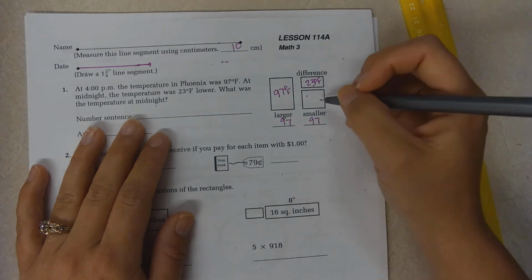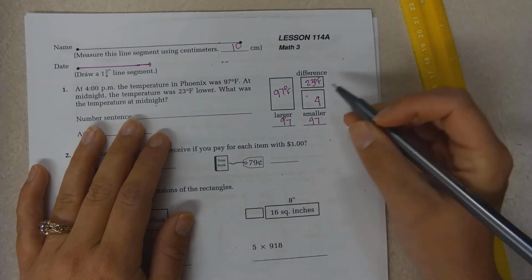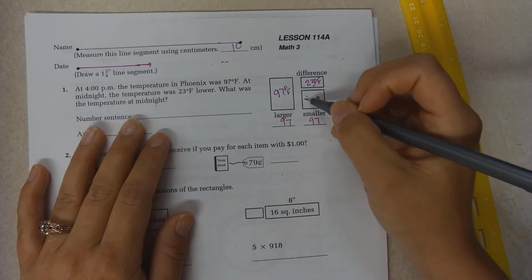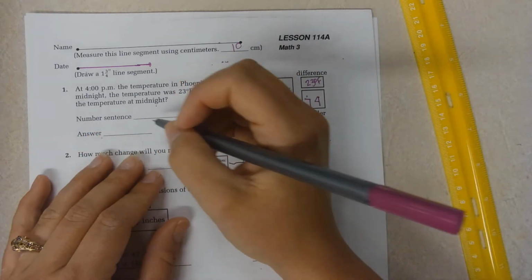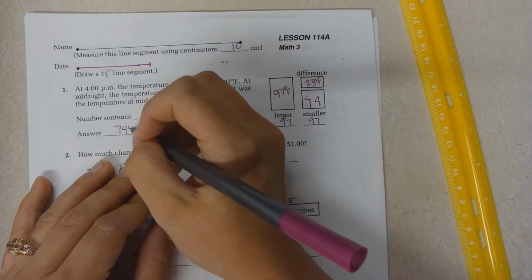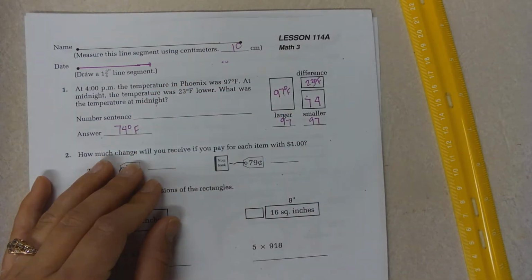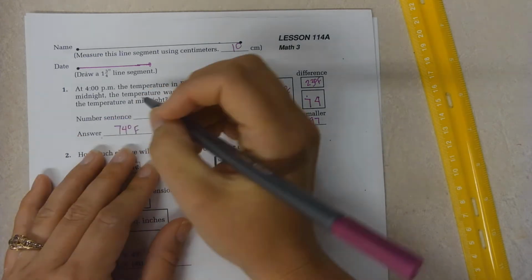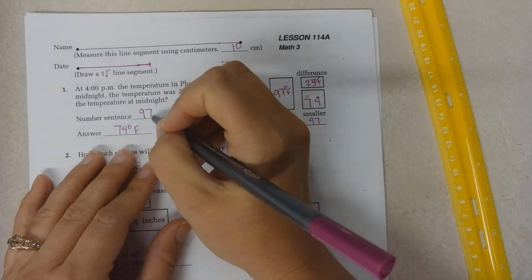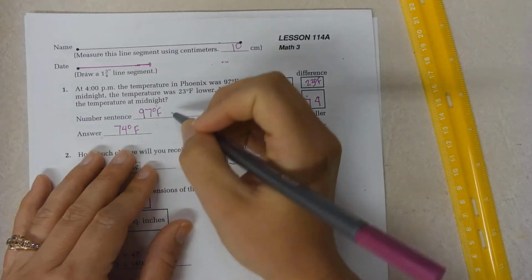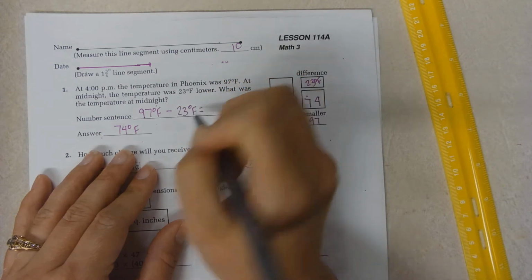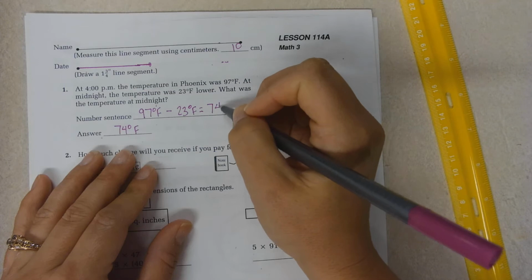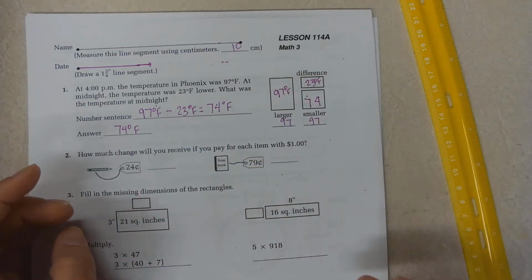3 plus 4 equals 7. 2 plus 7 equals 9. So 74 degrees Fahrenheit. And I could write that 97 degrees Fahrenheit minus 23 degrees Fahrenheit equals 74 degrees Fahrenheit.